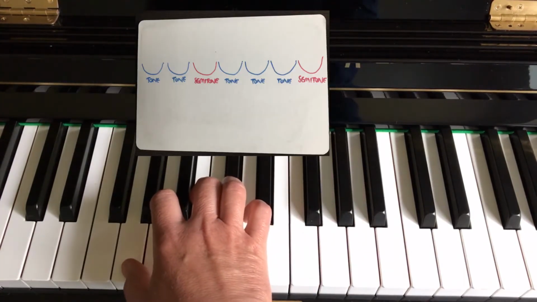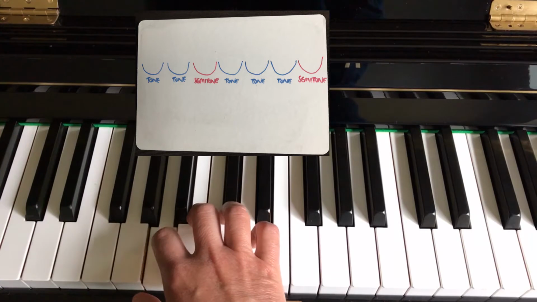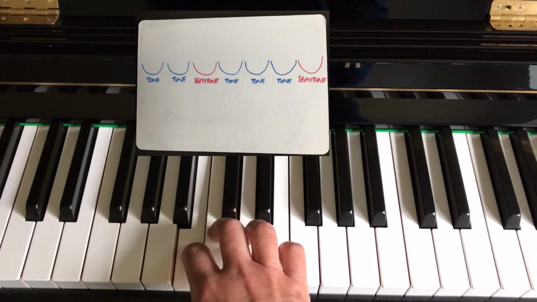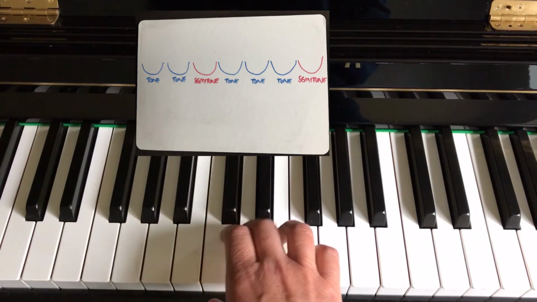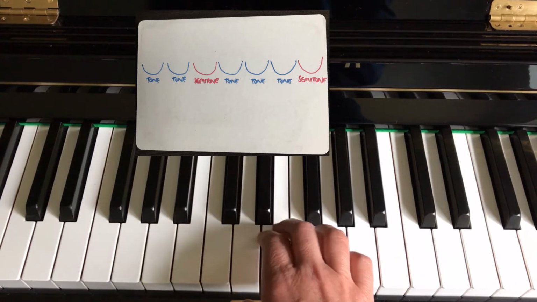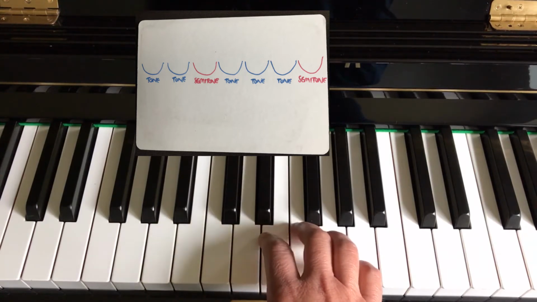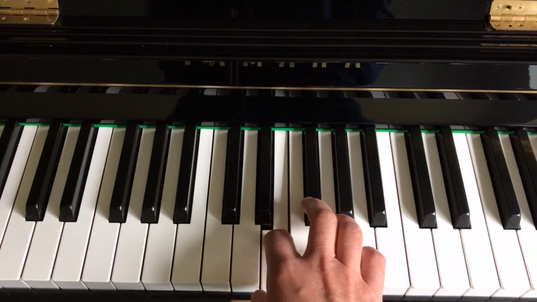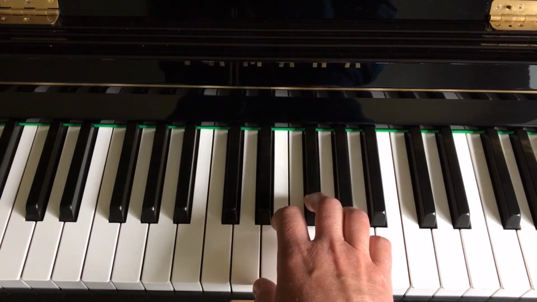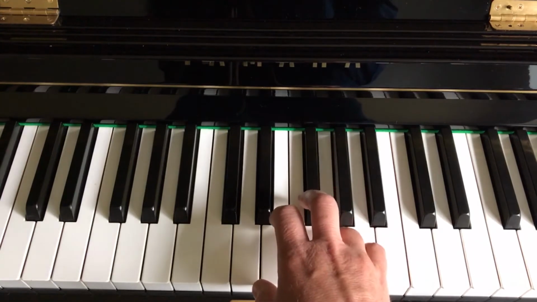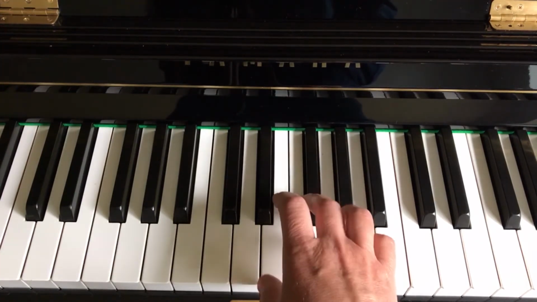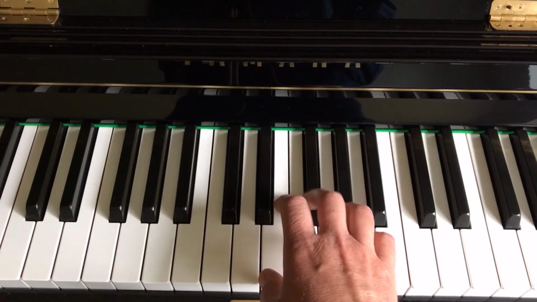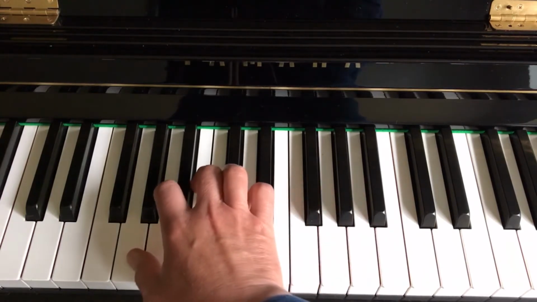So our pattern, tone, tone, semitone, tone, tone, we need another tone. That's a semitone, isn't it? So let's go to this one, which gives us a tone, and then a semitone. Listen to it without using this note and you'll see why we need it.